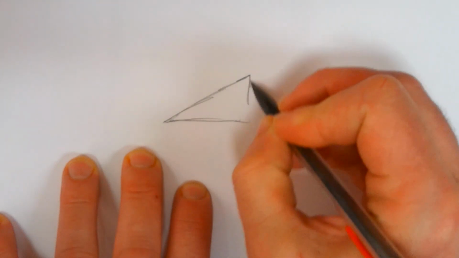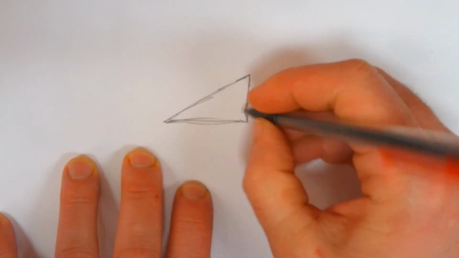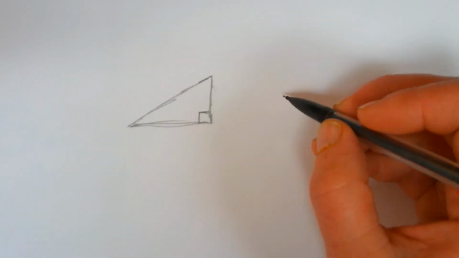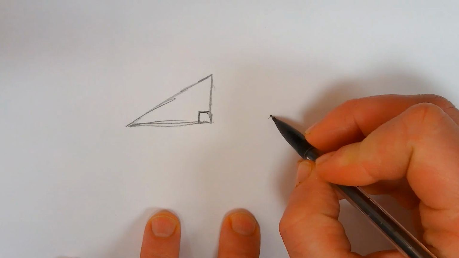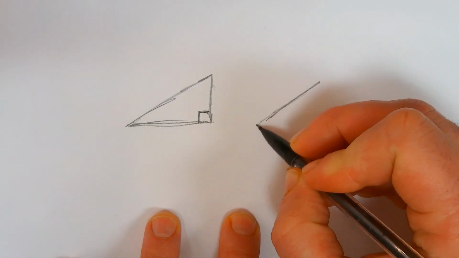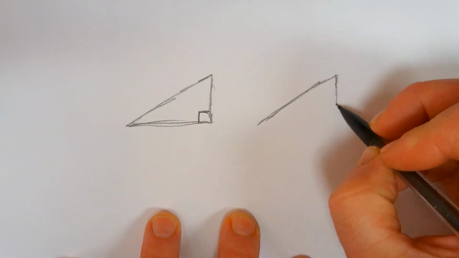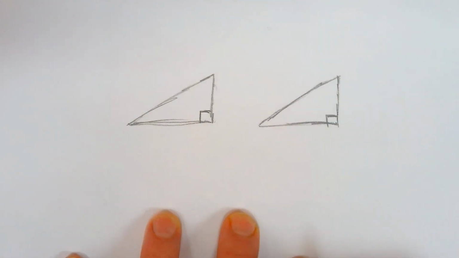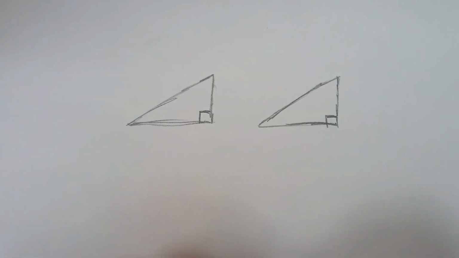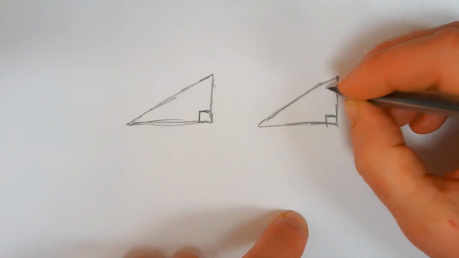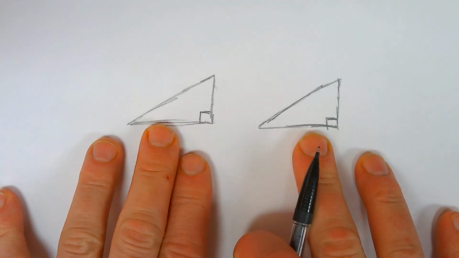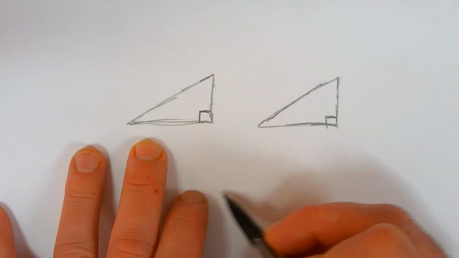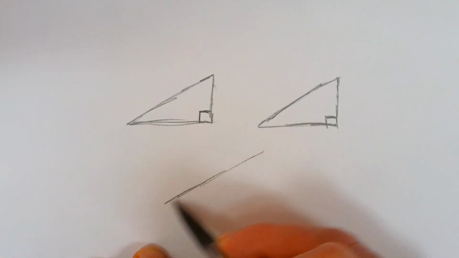As you remember from our similarity work, you only need two angles to know that two triangles are similar. And mathematicians looked around for a while and they're like, you know what? If we have two right angles, we only need to know one more angle to establish that the two triangles are similar. And remember, establishing that two triangles are similar establishes a bunch of ratios that will hold constant.